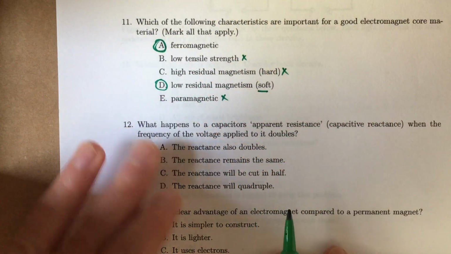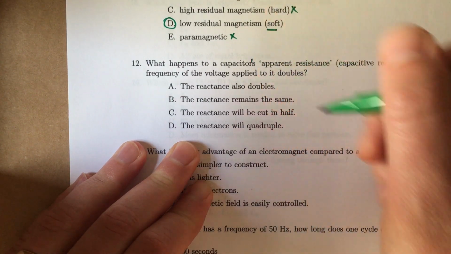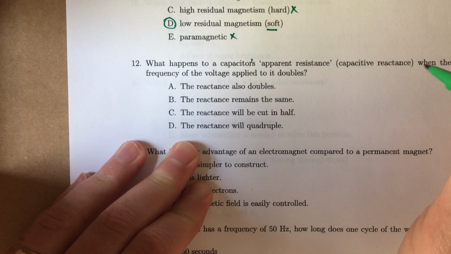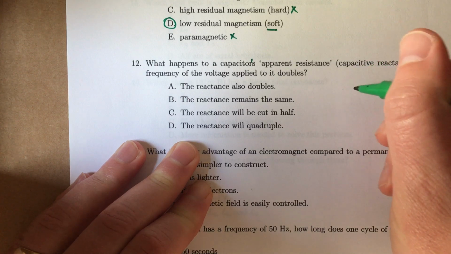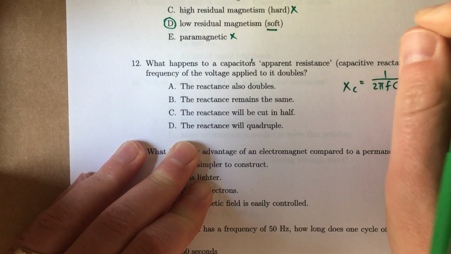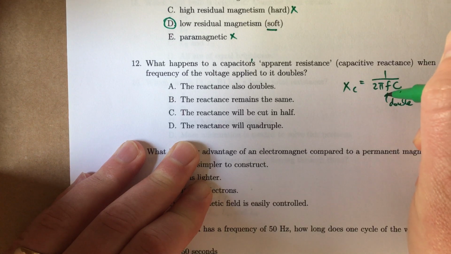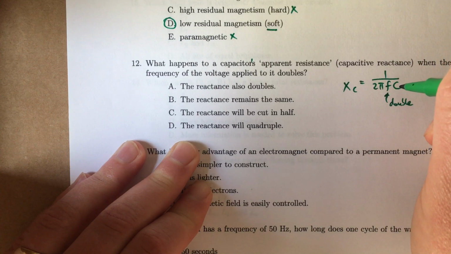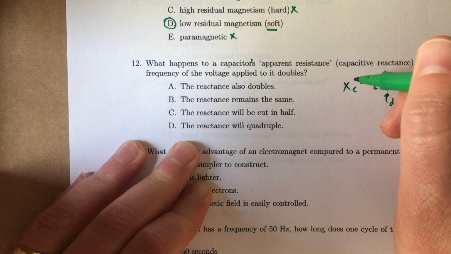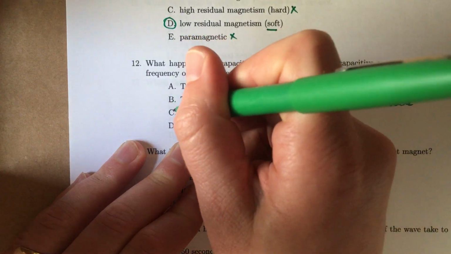So A and D. On 12, what happens to a capacitor's apparent resistance, capacitive reactance, when the frequency of the voltage applied to it doubles? Okay, so if we look at the equation for capacitive reactance, we see that when we double the frequency, that's going to increase the denominator here by a factor of 2. So that means that the reactance goes down by a factor of 1/2. Okay, so the reactance will be cut in half. C. Okay.